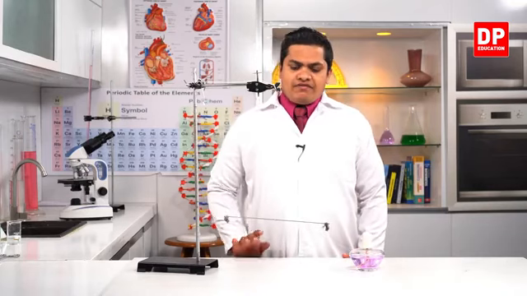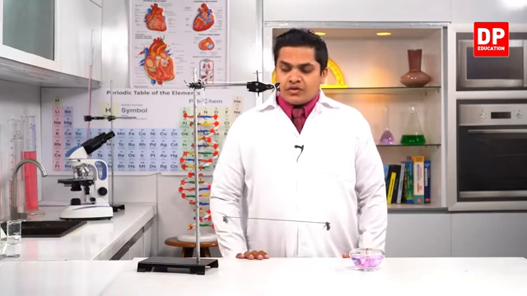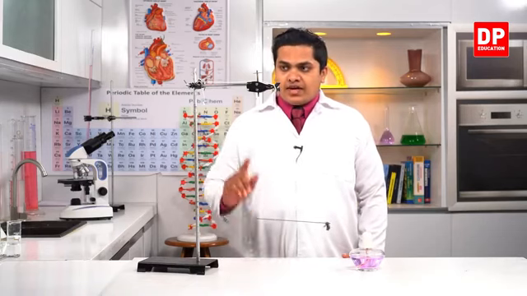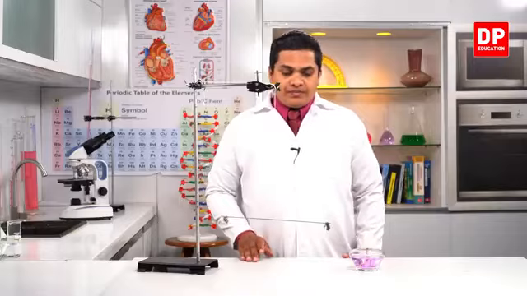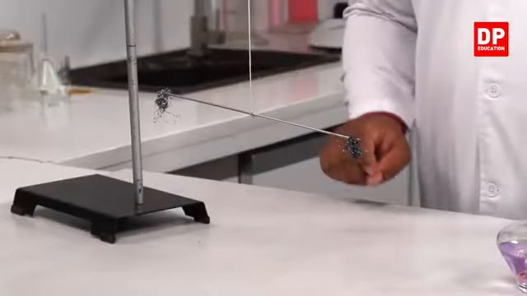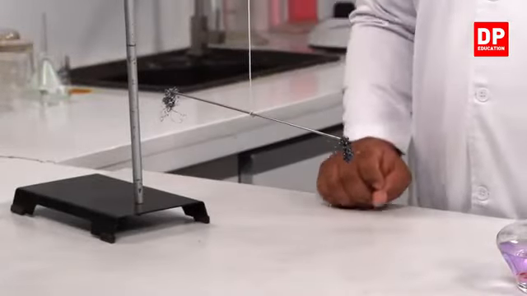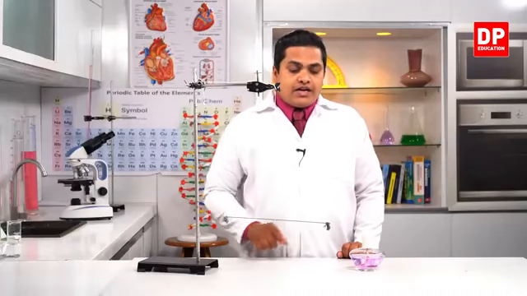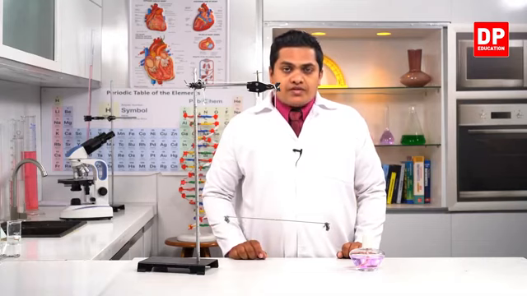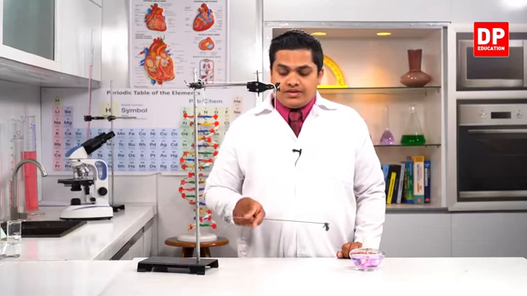Right, my dear children, now we are about to conduct this activity. So in this activity, I have set up my apparatus. I have used a stand, and by using a thread and a small bit of string, I have created this setup. At the two ends of the string, I have created two balls of iron wool, and these iron wool are fixed to the two ends of the string. See, these are iron wool.